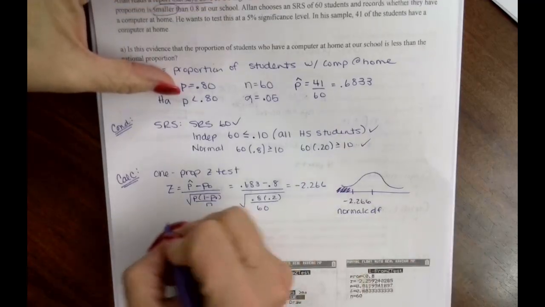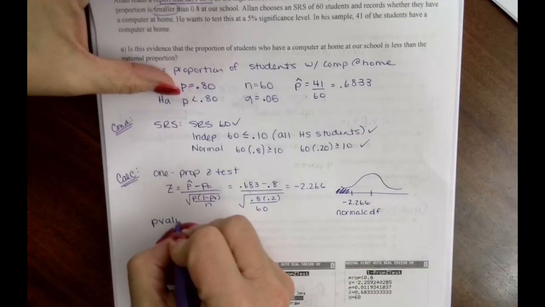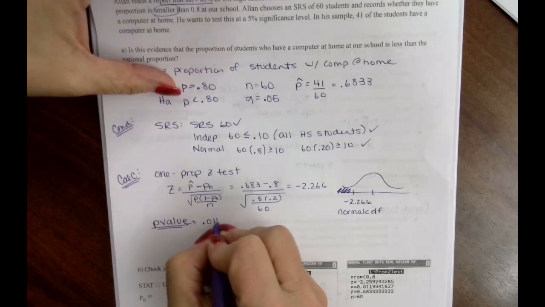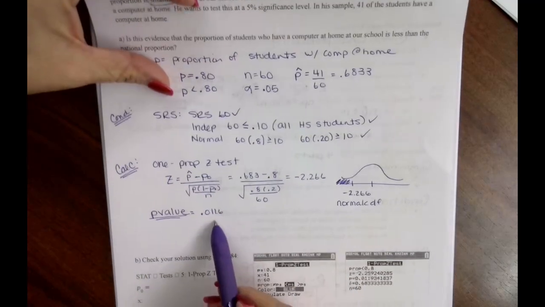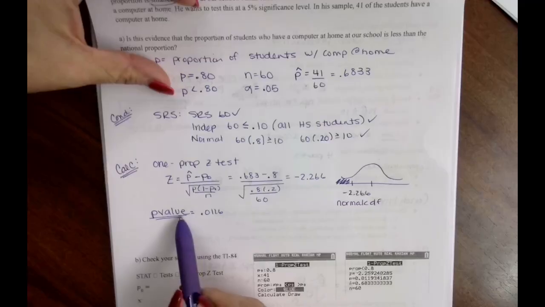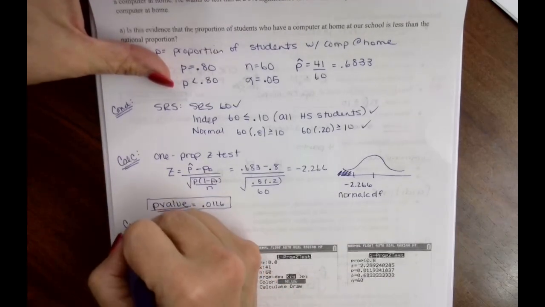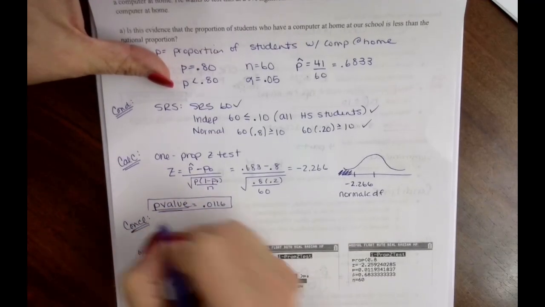And now what this gives me is a p-value, and this is super important. It's a p-value of 0.0116. Now, previously, what we would say is p equals, but because we're running this, we have to say p-value. Okay, now this is the value that we're looking for. So now we can put this all together in our conclusion.